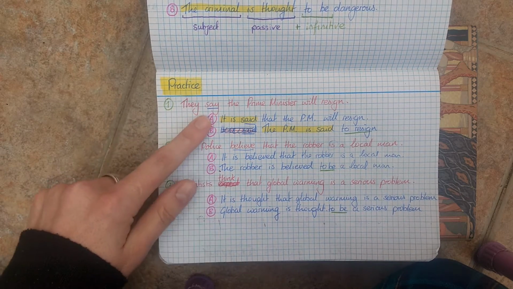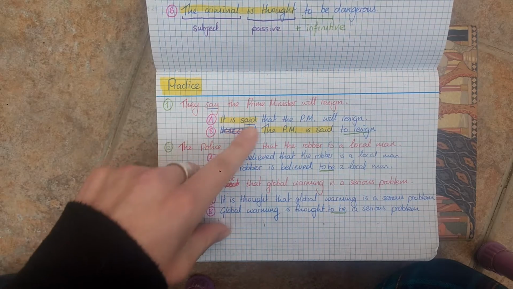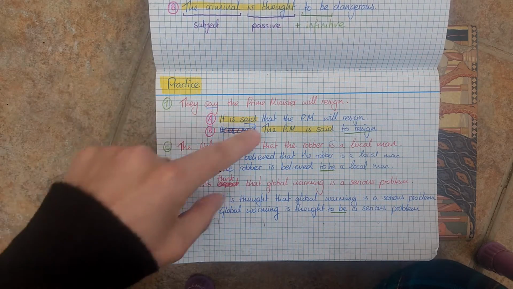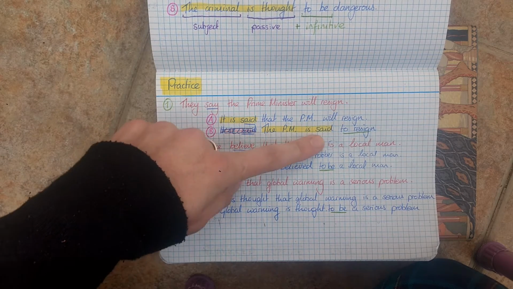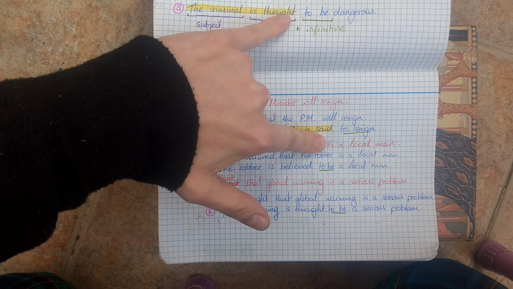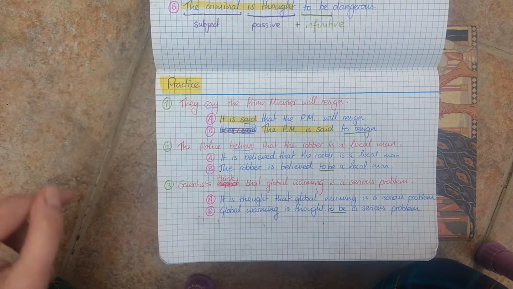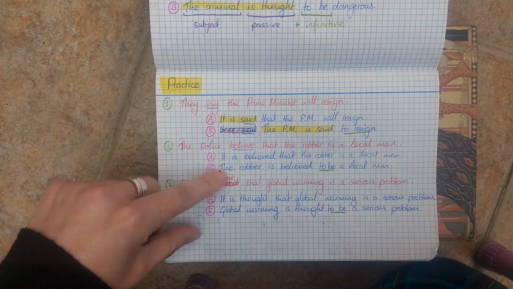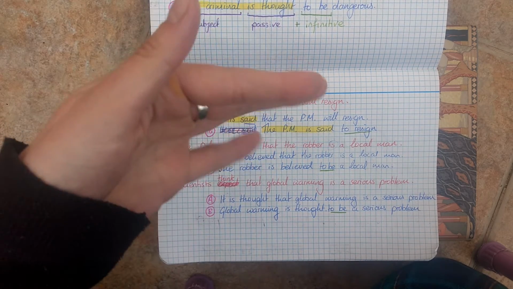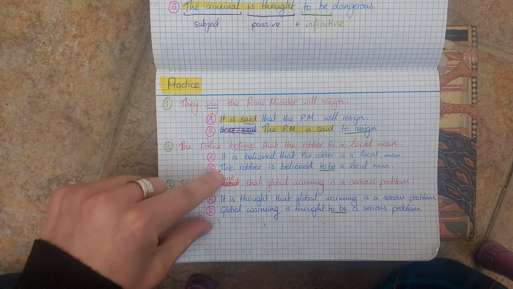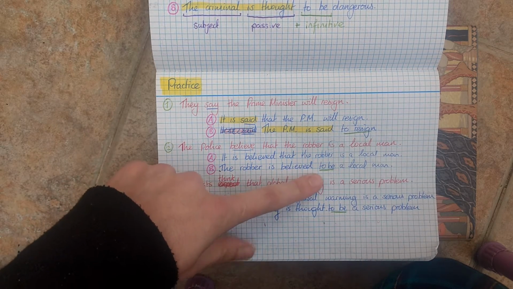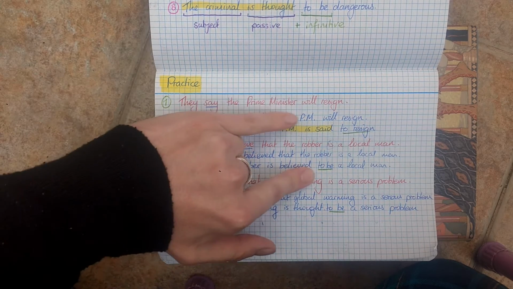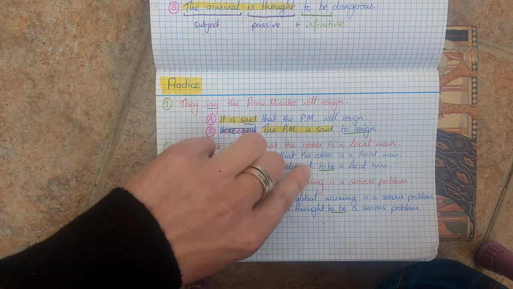So they say the Prime Minister will resign. It is said that the Prime Minister will resign, or the Prime Minister is said, and then we have the infinitive, to resign. Easy. Number 2, the police believe that the robber is a local man. It is believed that the robber is a local man, or the robber is believed, and then we have the infinitive again, to be a local man.